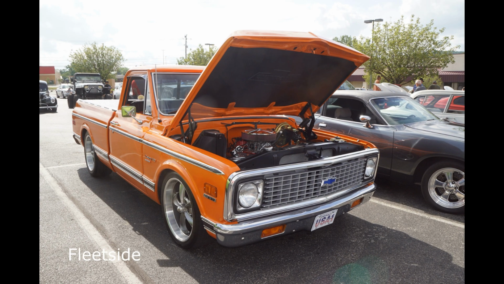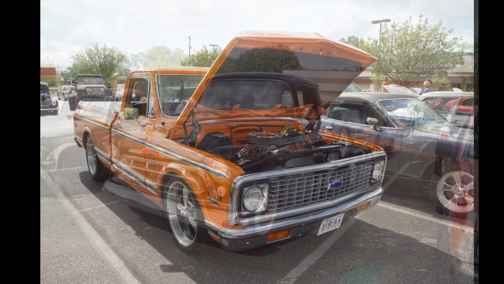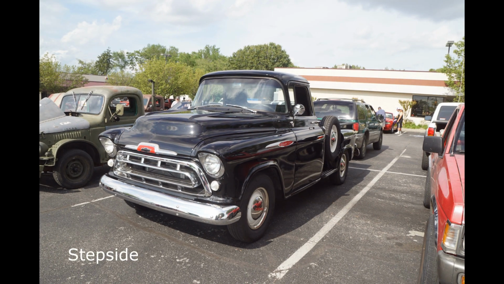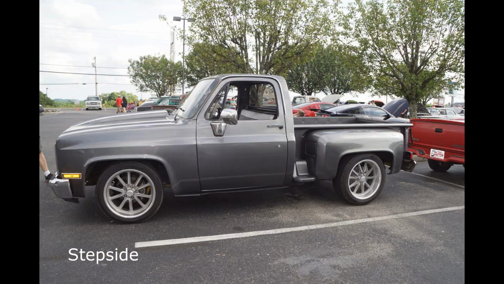A fleet side is a type of pickup truck bed style where the wheel wells are contained in the bed. This offers the largest bed capacity. A step side is a type of pickup truck bed style where the wheel wells are contained outside the bed. While this cuts down capacity, it adds to the style.